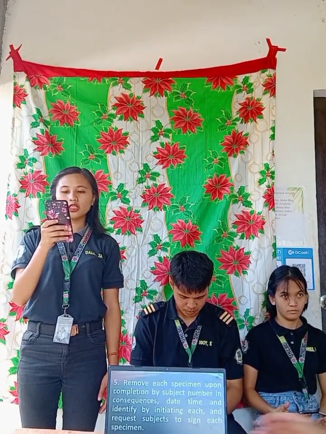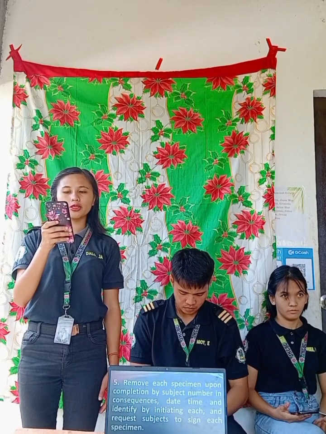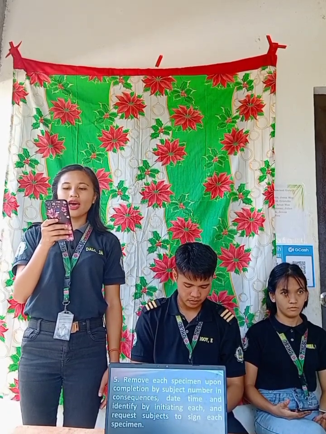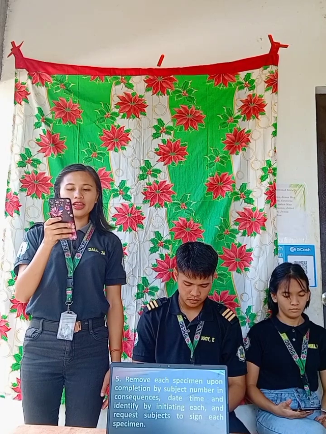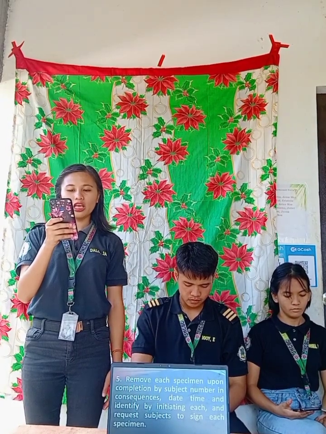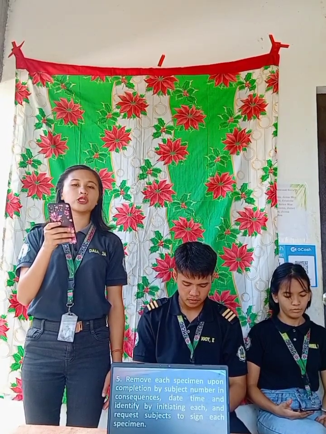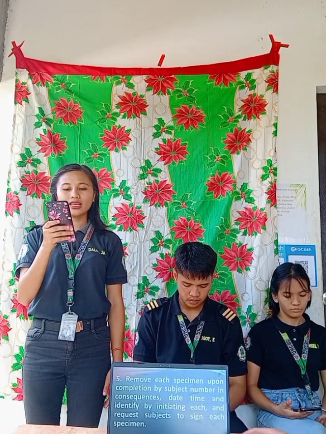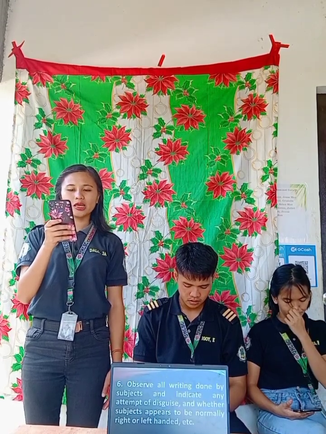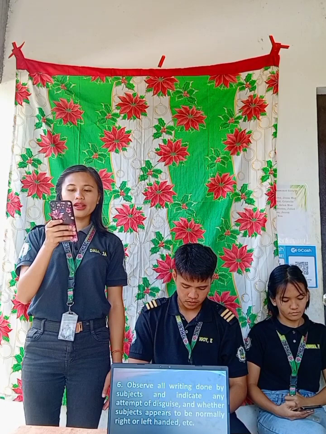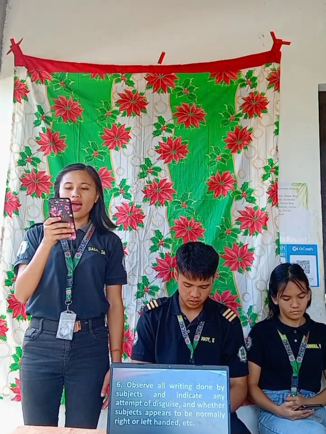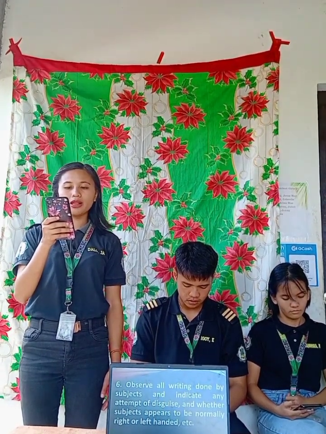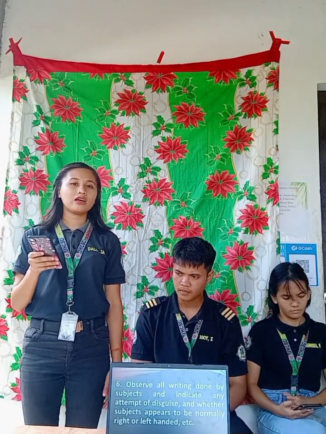Fifth, remove each specimen upon completion by the subject, number in sequence, date, time, and identify by initialing each, and request the subject to sign each specimen. And the last, observe all writing done by the subject and indicate any attempt at disguise, and whether the subject appears to be normally right or left-handed, etc.